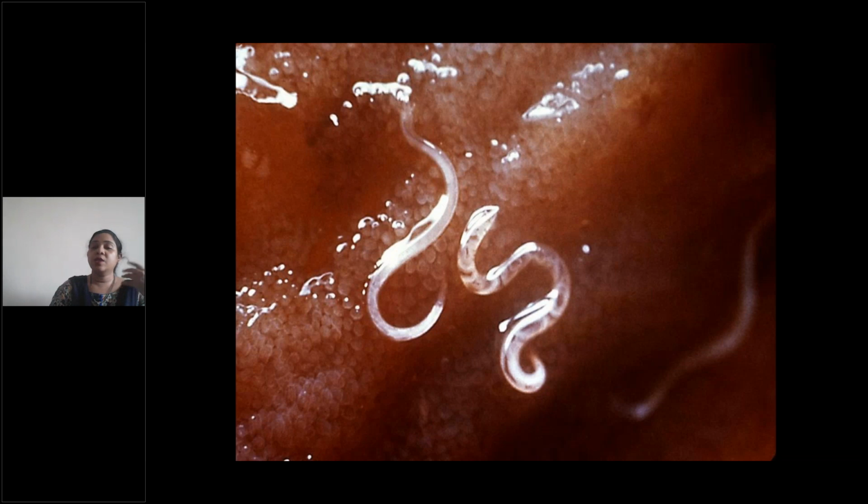They grow large in size and finally develop into filariform larvae. Again, when a healthy person walks barefoot in the soil containing filariform larvae, the larvae penetrate the skin and the cycle continues. Understood, all of you? This is the life cycle.